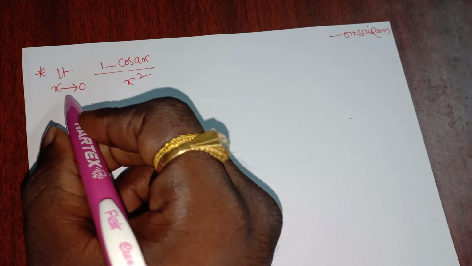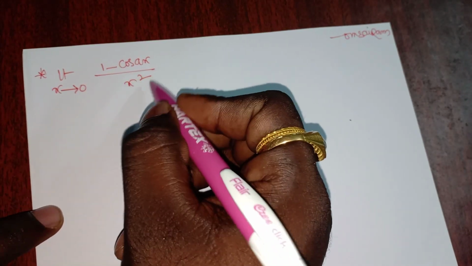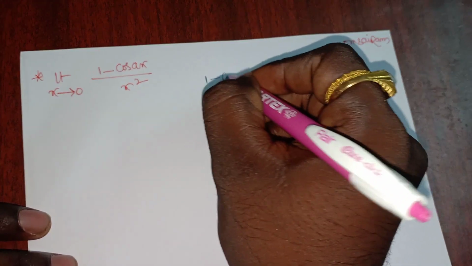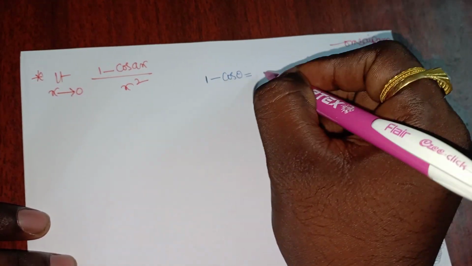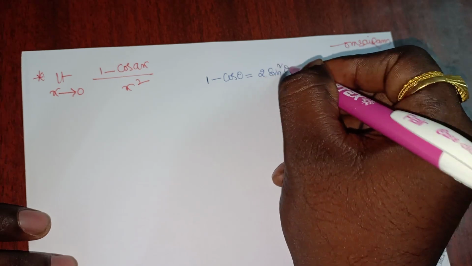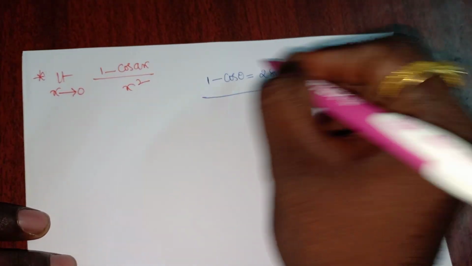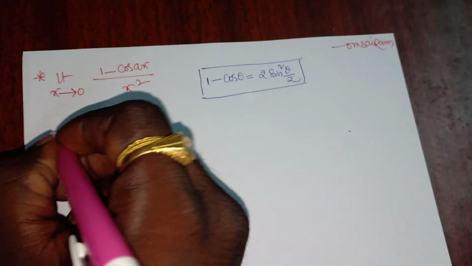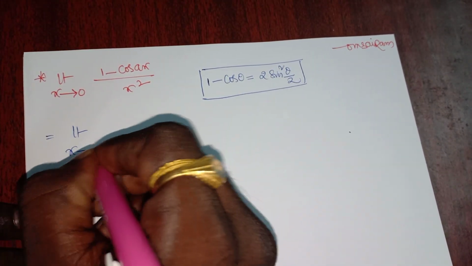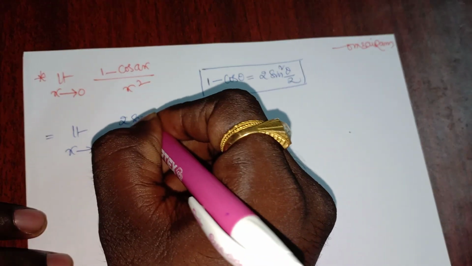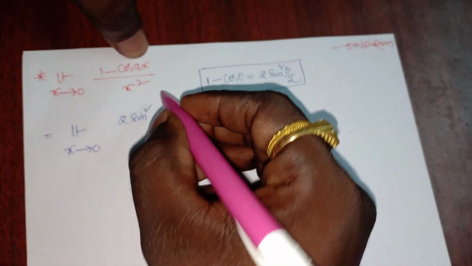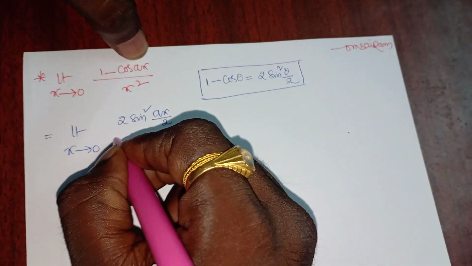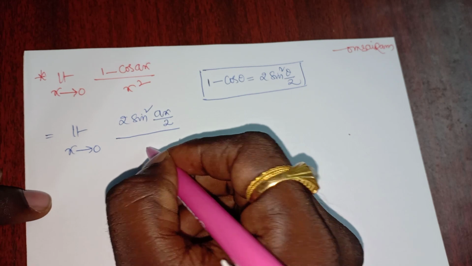Now the first problem is limit x tends to 0, 1 minus cos ax by x square. Now we already know that what is 1 minus cos theta? It is 2 sin square theta by 2. Okay, it is in the form of 1 minus cos theta. Now read it as limit x tends to 0, 2 sin square. In place of theta we have ax, that is ax by 2, and divided by, in the denominator we have x square.